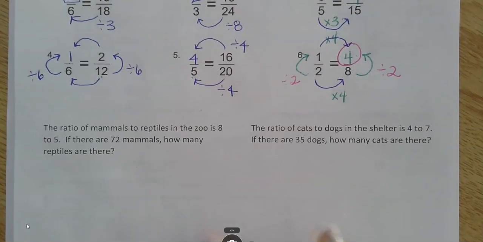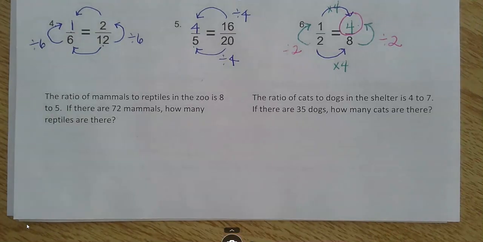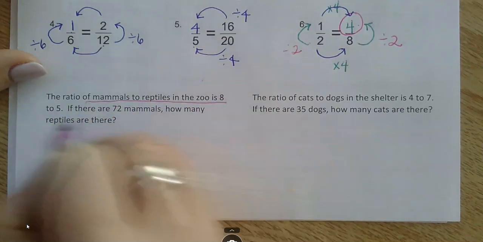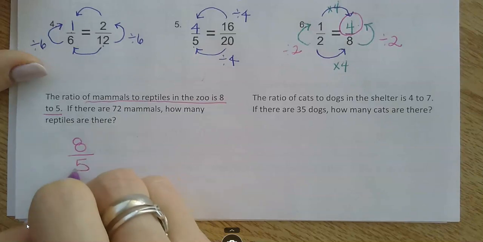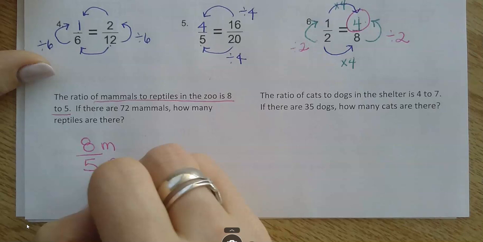All right, so now let's check out a story problem. It says the ratio of mammals to reptiles in the zoo is 8 to 5. If there are 72 mammals, how many reptiles are there? All right, well, I'm going to take the ratio I know. They told me mammals to reptiles is 8 to 5. So I'm going to start with that. 8 to 5 is my first ratio, and they need labels. Mammals to reptiles.